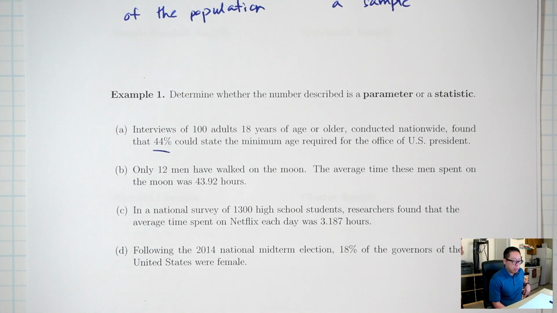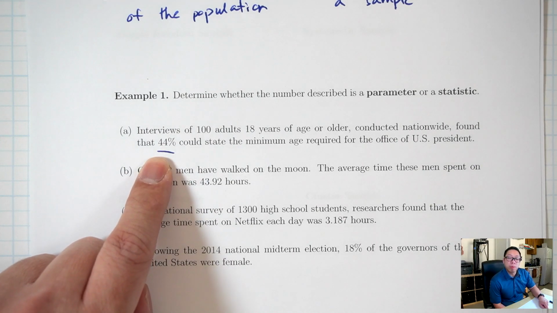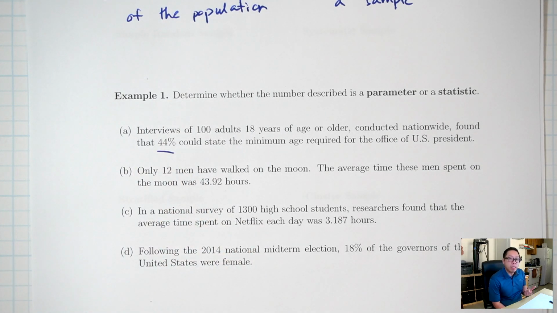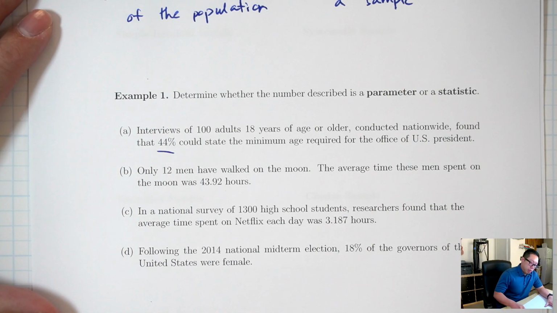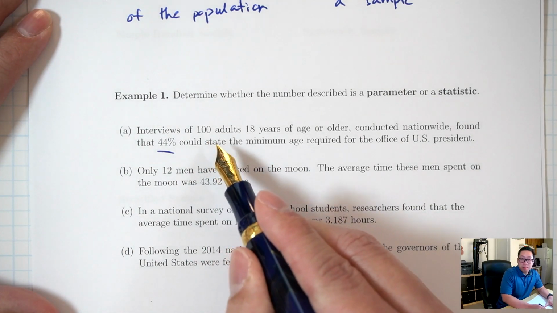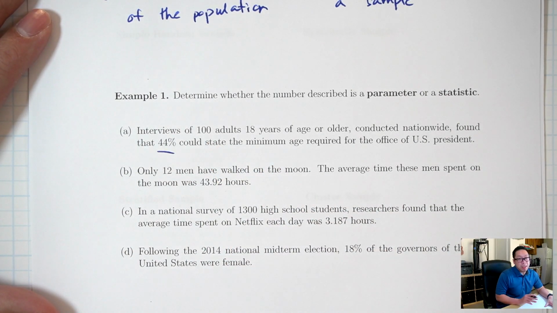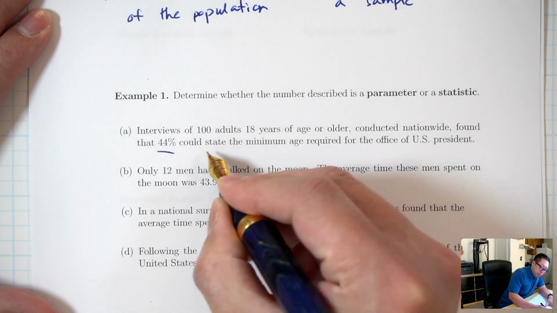And the question is, did I get this 44% by asking every adult 18 years of age or older, or did I get that by asking a smaller sub-collection, a sample? Well, I asked 100 adults. Right, that's definitely not everybody. So this is a sample, and because it's a sample, this would be a statistic.